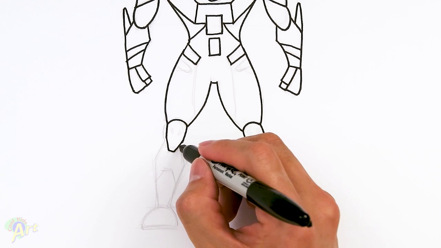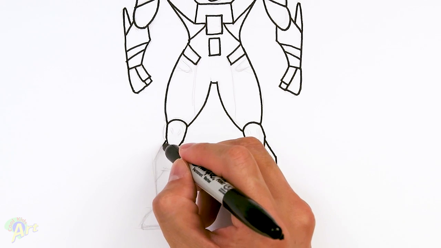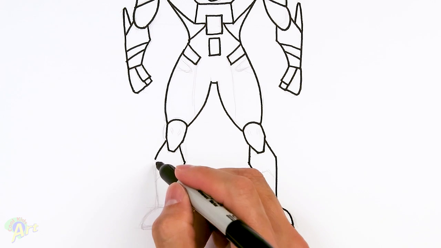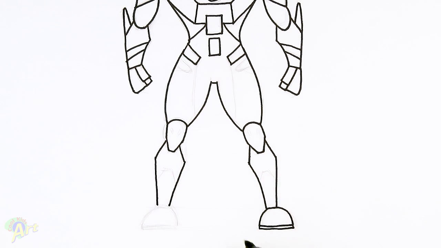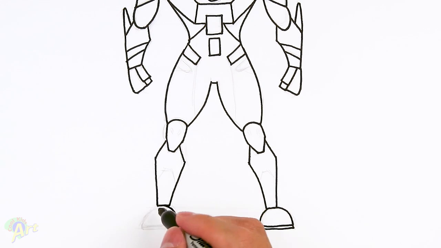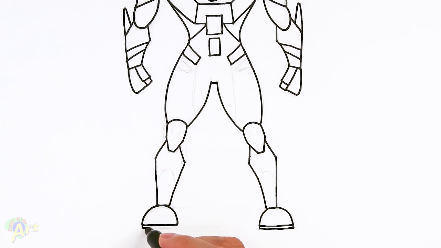Okay, so the other side, flare out and then pinch it back in, close it off, and then the dome shape again, come down and then come out more on this side, close it, and then a little bit of sole.